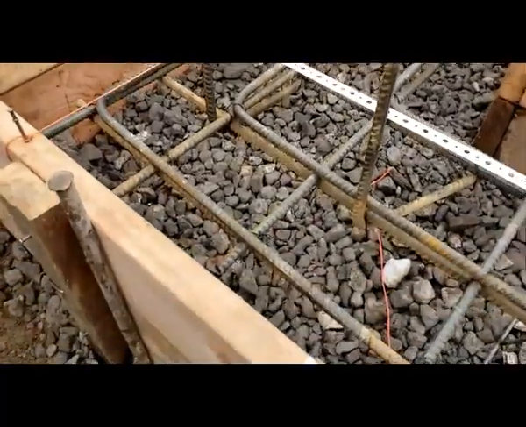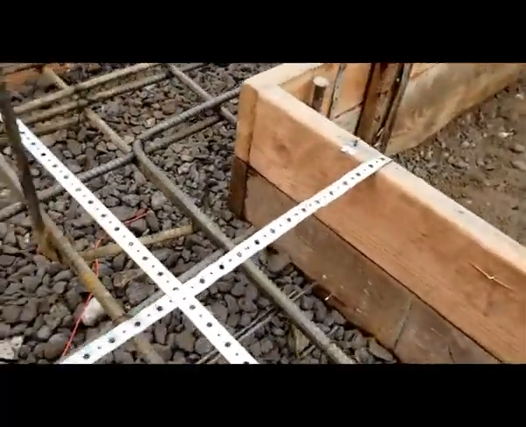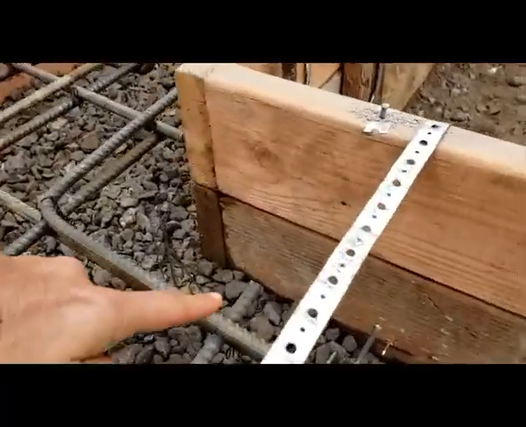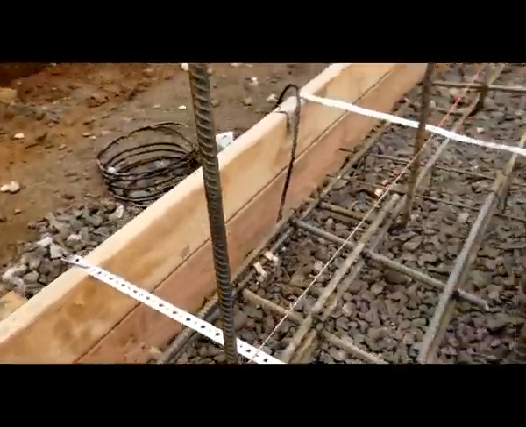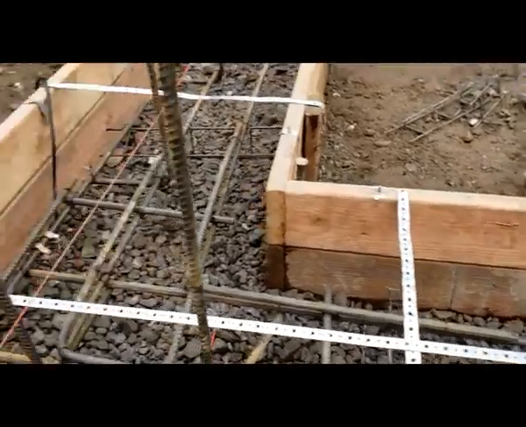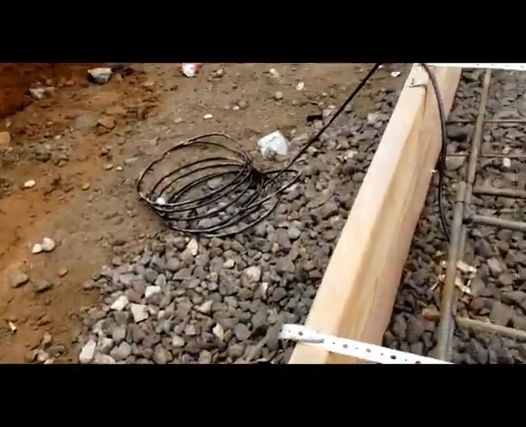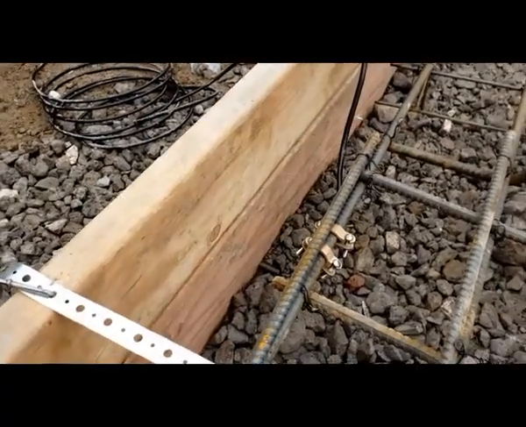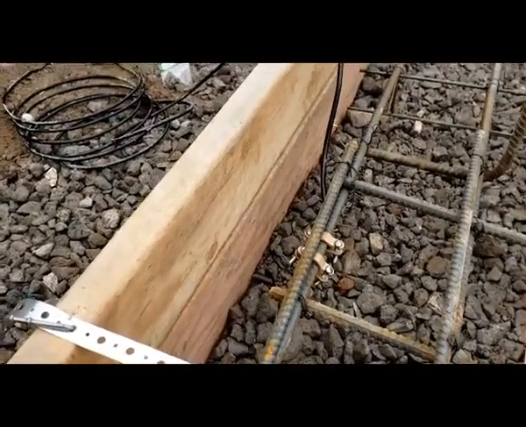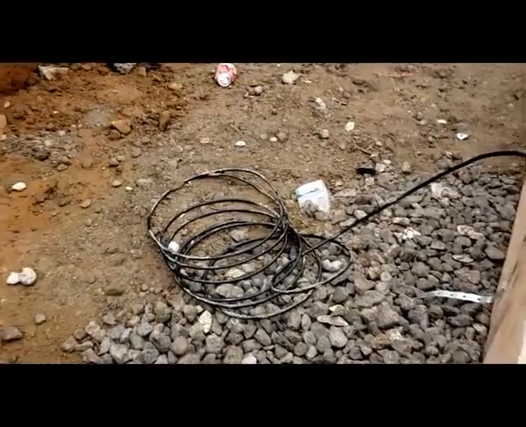Now in the corners, we tie up the corners, so we have those 2 footers. Okay, so we tie up all the corners. You can also do it the other way, you can bend it. Now the last thing would be the grounding, the clamps for the grounding. This is very important for the inspector. He will always ask for this.